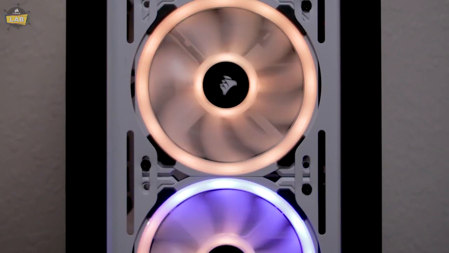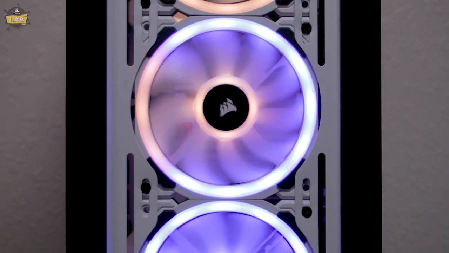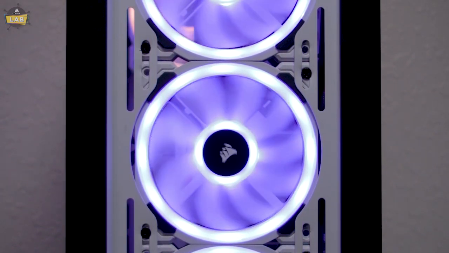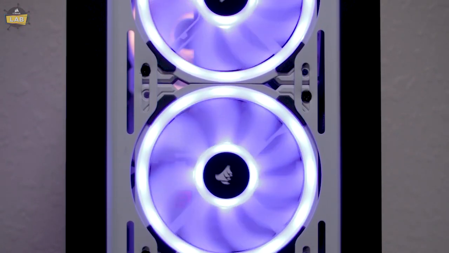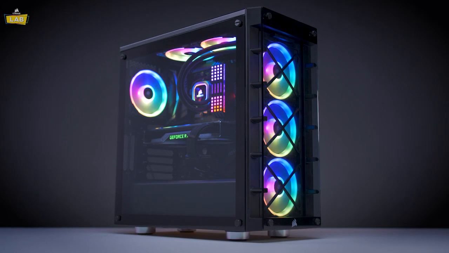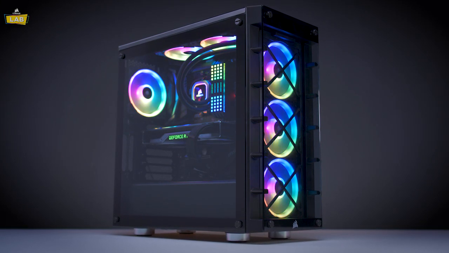Note that the fan orientation and order you've set up will only be applied while iCUE is running. If you close out the software completely, your fan lighting will revert back to its original hardware configuration. And that's it, you've customized the order and orientation of your RGB fans in CORSAIR iCUE.